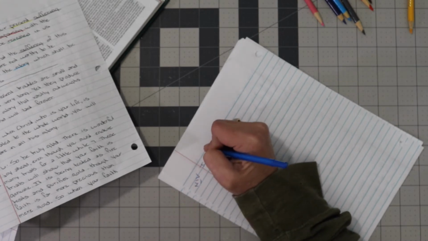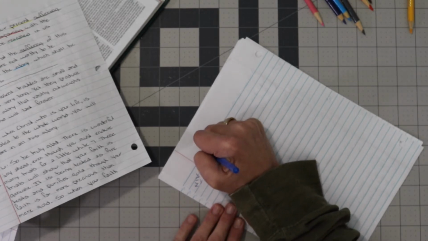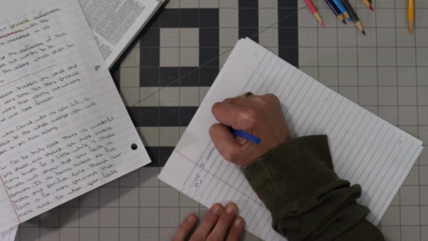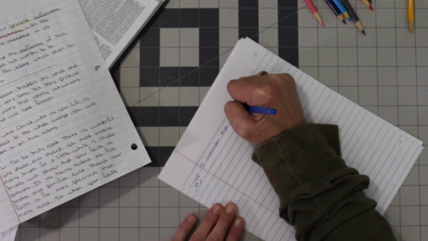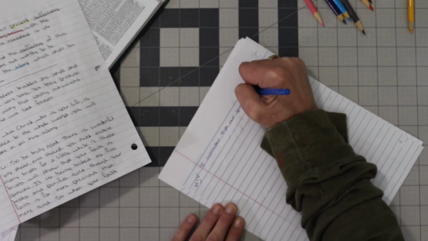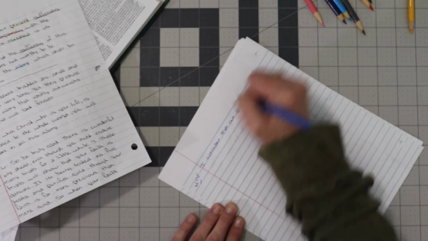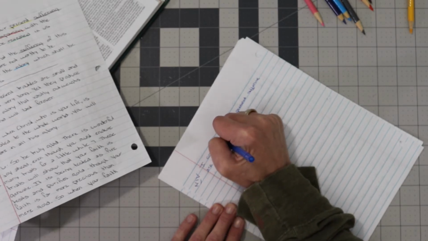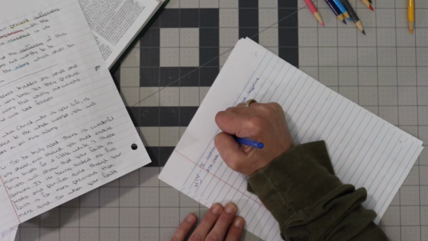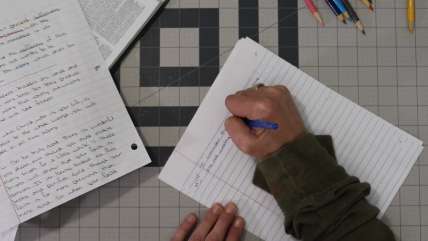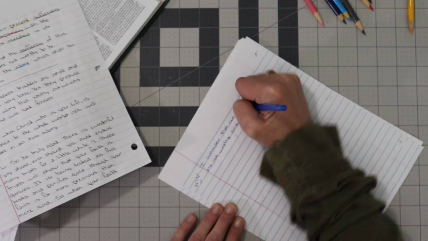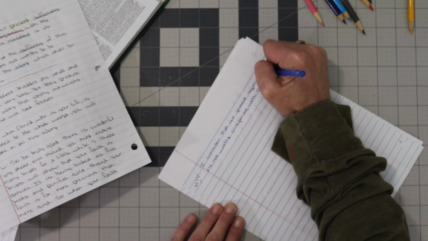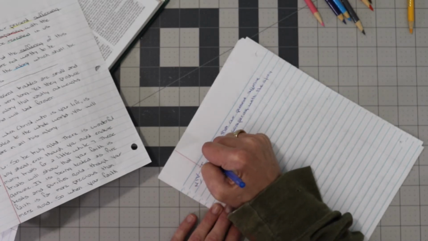But the NIV translation of Romans 8:18 says, I consider that our present suffering are not worthy, not worth comparing with the glory that will be revealed in us.